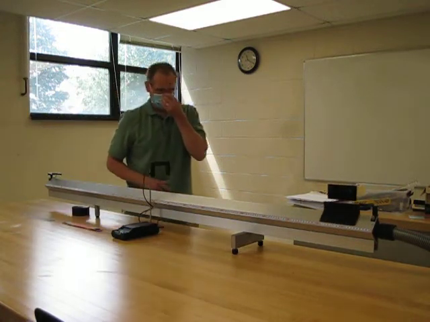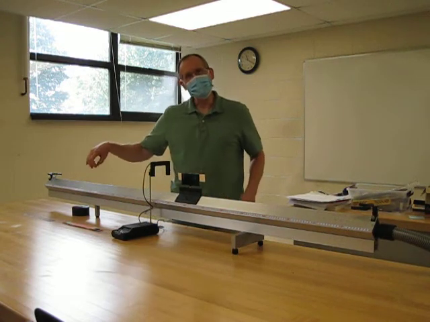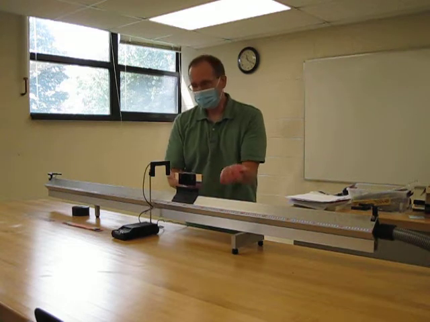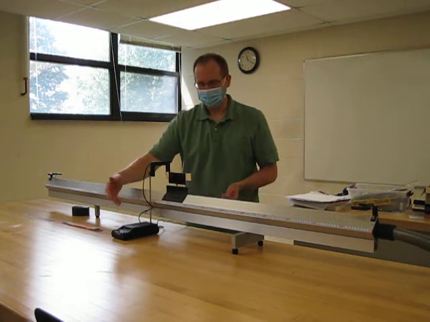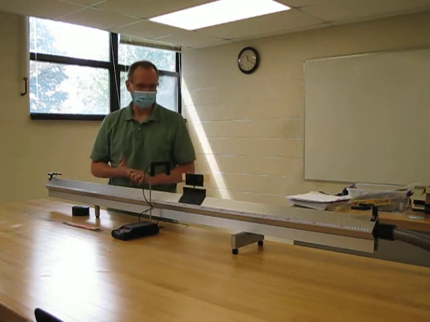Now, assuming that I hold this back the same amount every time and release it consistently, even if I have a longer flag length on here, then it should be moving at a constant velocity. So the flag length may be a little longer, but then the time will also increase by the same proportion. Okay? So that's the first part of the experiment, the constant velocity part.